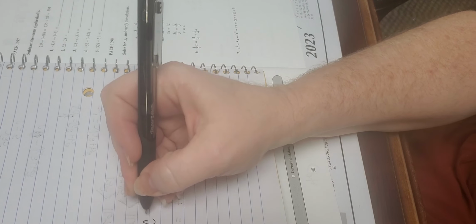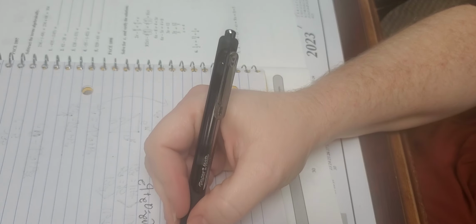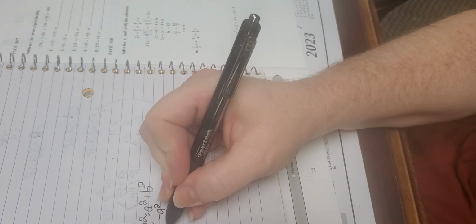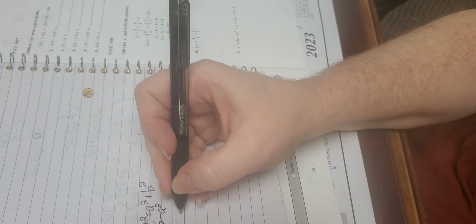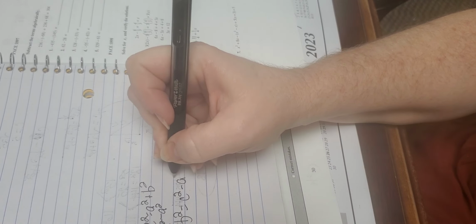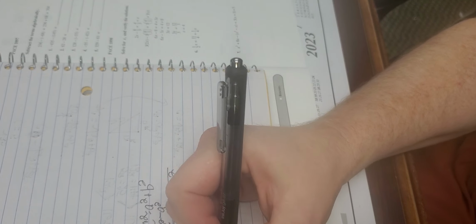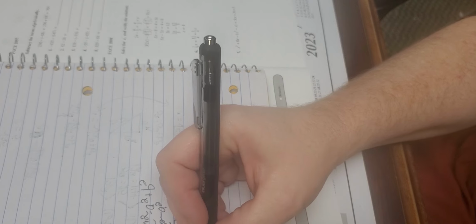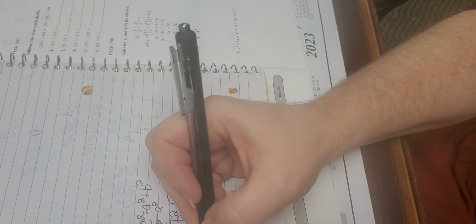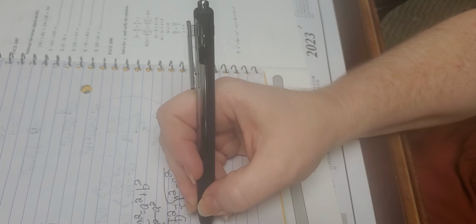So remember, my formula is c squared equals a squared plus b squared. I have to find b, so I need to get b by itself. So I'm going to subtract a squared from both sides, and that's going to leave me with b squared equals c squared minus a squared. And then you square root both sides to get the b, okay? So b equals the square root of c, which is 15 squared, minus a, which is 9 squared.